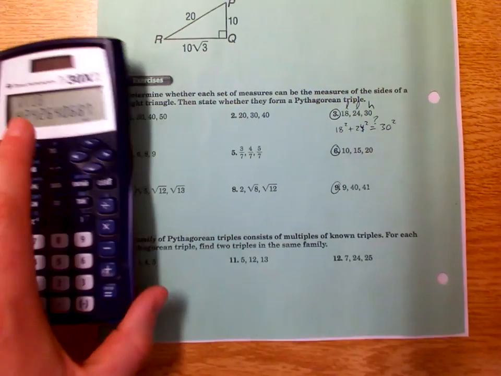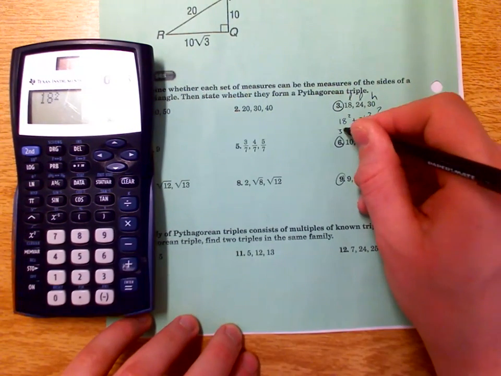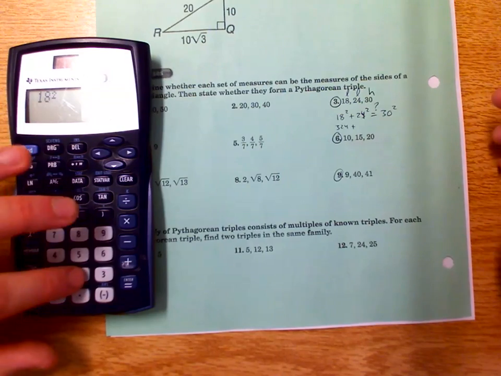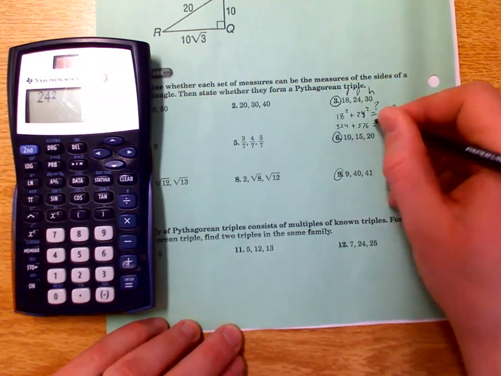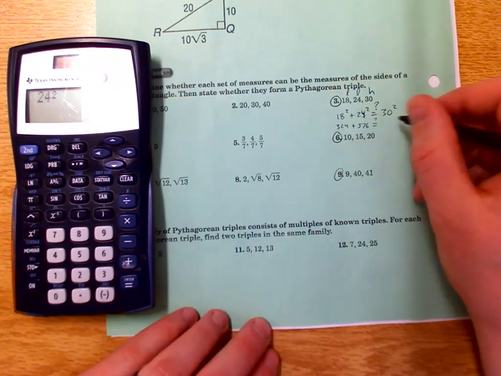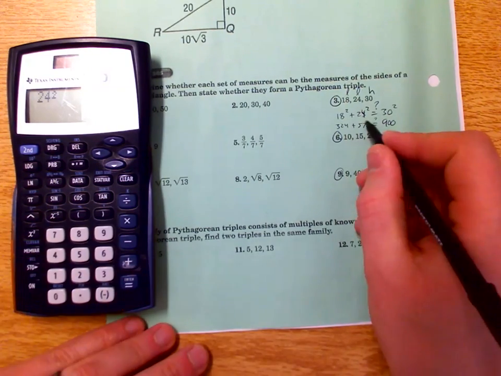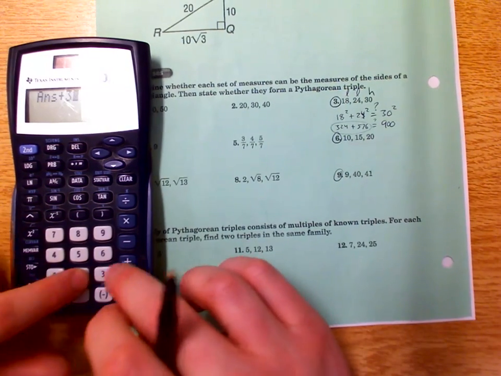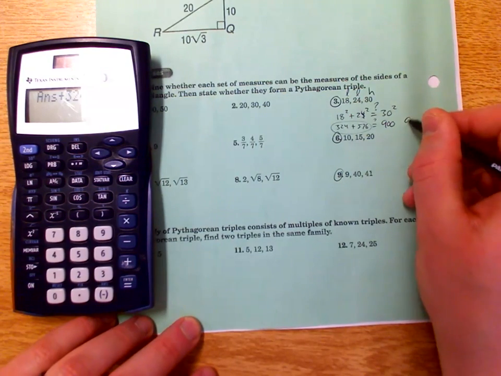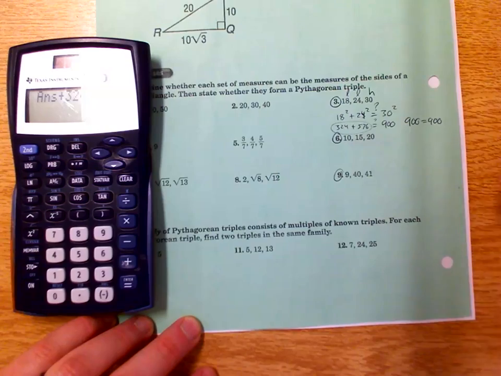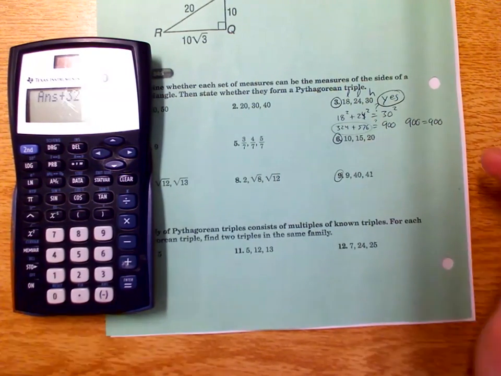So 18 squared, you can use your calculator here because we're going to get pretty big. 324 plus 576 equals, and then 30 squared, I already know that's 900. So if I add these two together, I get 900. So this does work. 900 equals 900. So I should say yes. These three numbers do give me a right triangle.